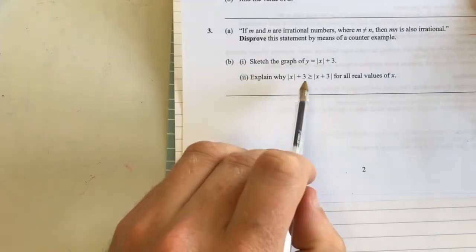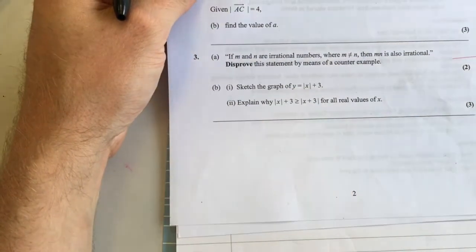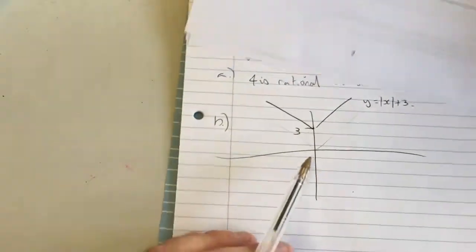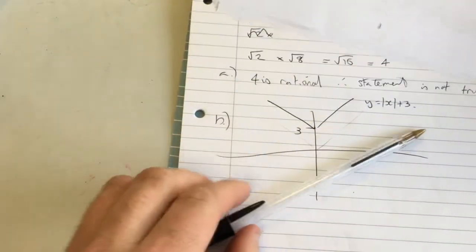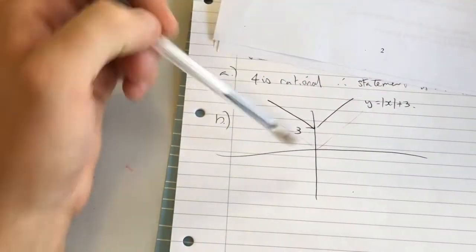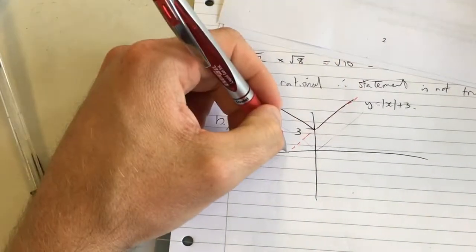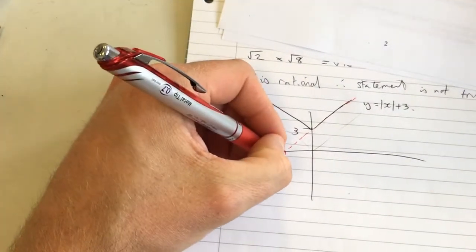Next bit, explain why mod x plus 3, the thing we just drew, is always greater than or equal to x plus 3 for all real values of x. So, I think the best way to do this is to just sketch them. So we've got the sketch already. If I sketch mod x plus 3, well, x plus 3 would be this line. But if we mod the entire thing, all it's going to do is move these bits up. So we're going to get up here, and that crosses at minus 3.